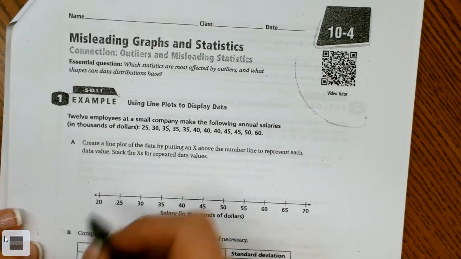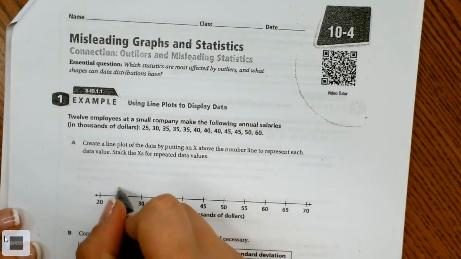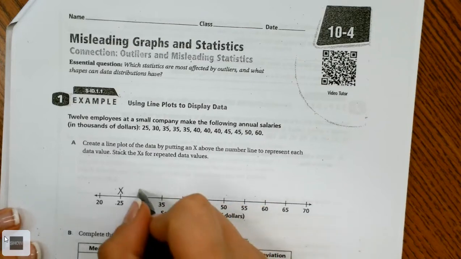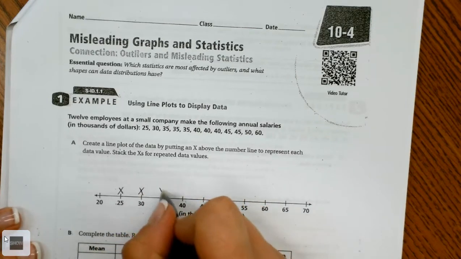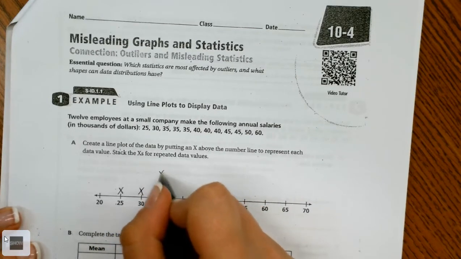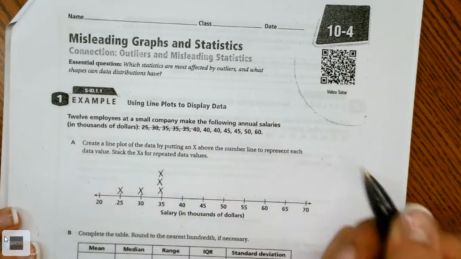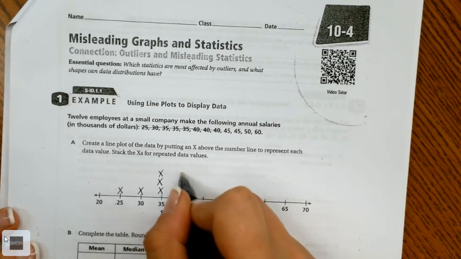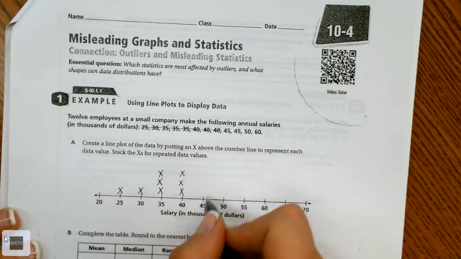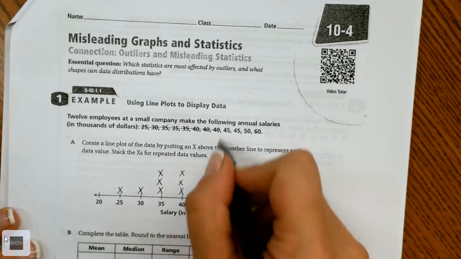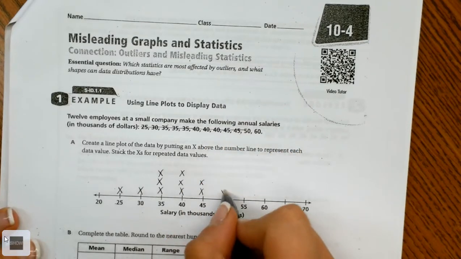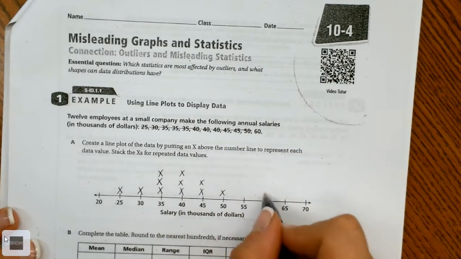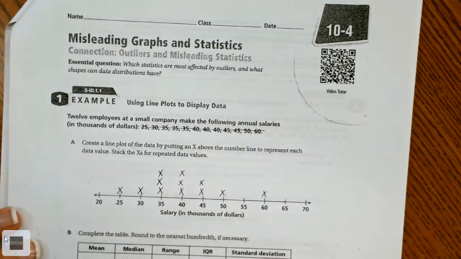So we have someone earning $25,000. We have someone earning $30,000. There's 1, 2, 3 people earning $35,000. There's 1, 2, 3 people earning $40,000. And we have 2 people earning $45,000 a year, 1 person earning $50,000 a year, and 1 person earning $60,000 a year. Okay? Complete the table, rounding to the nearest hundredth if necessary.